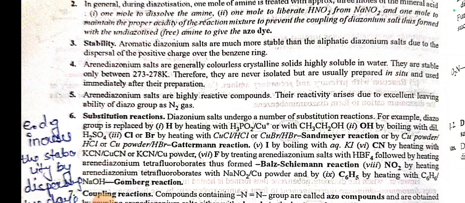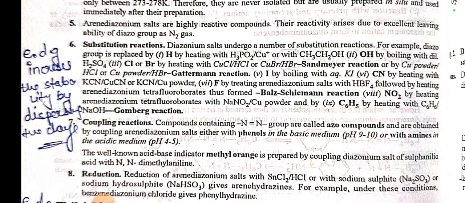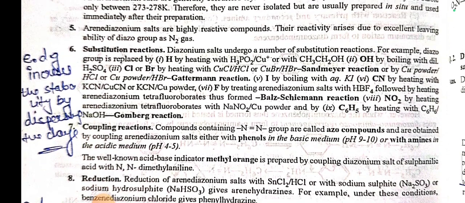Number 3. Arene diazonium salts are highly reactive compounds. Their reactivity arises due to the excellent leaving ability of the diazo group as N2 gas. Number 4. Substitution reaction. Diazonium salts undergo a number of substitution reactions. For example, the diazo group is replaced by H by heating with H3PO2 or with CH3CH2OH. Number 2, OH by boiling with dilute H2SO4.